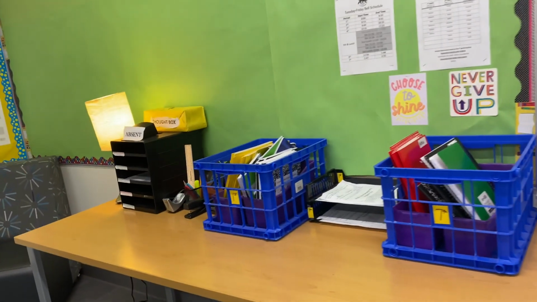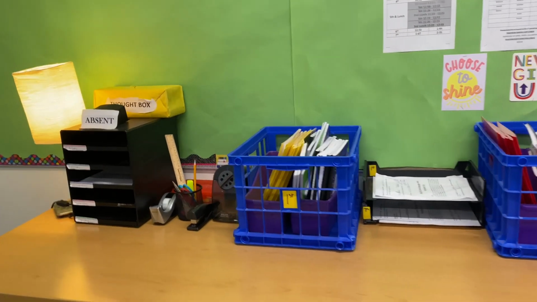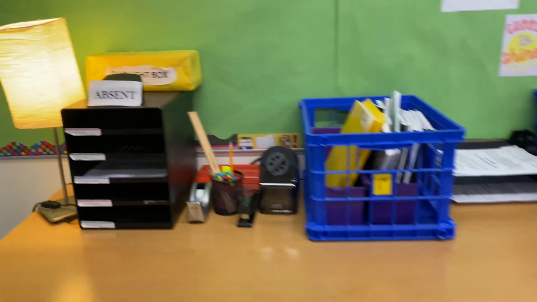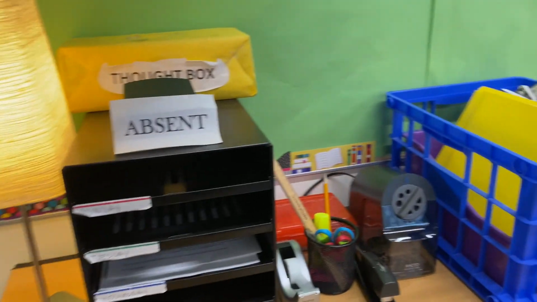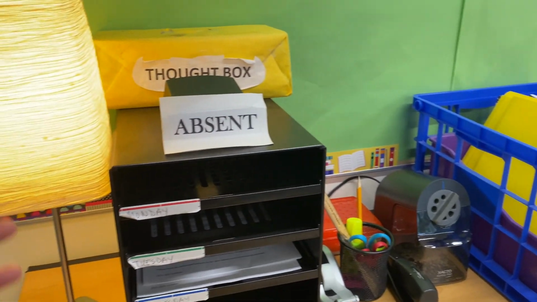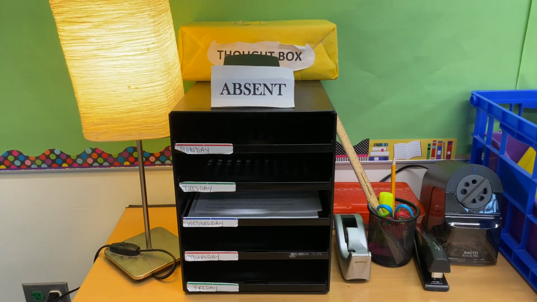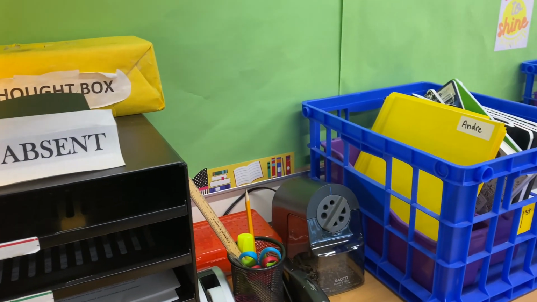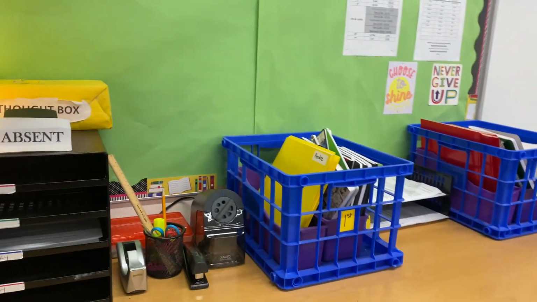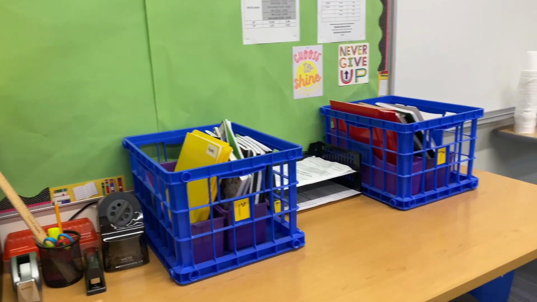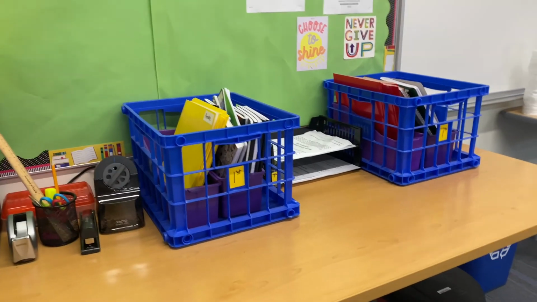This is my student area, and I talked about this in a blog post before. So we have an absent folder where students who were absent, let's say they're absent on Monday, they come Tuesday, they can check to see what they missed on Monday. So their handouts will be in Monday, and most likely I'll put their name on their paper so that they know what is theirs and what they missed and what they need to get.